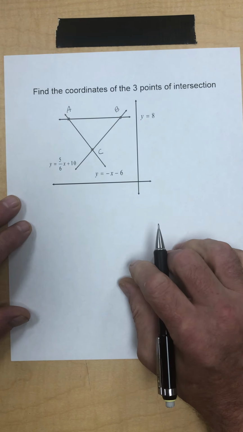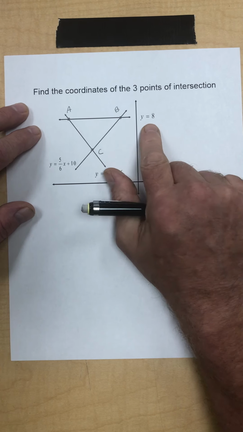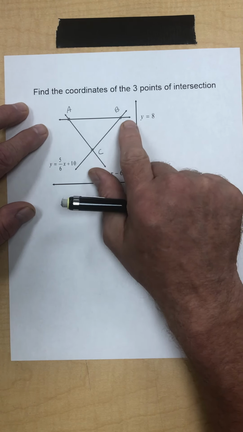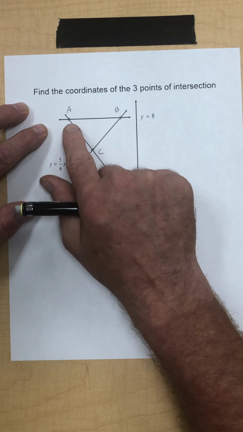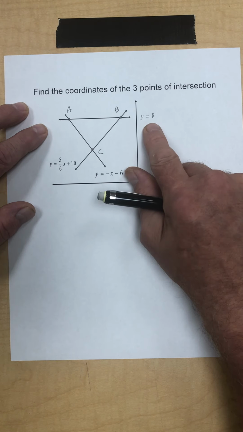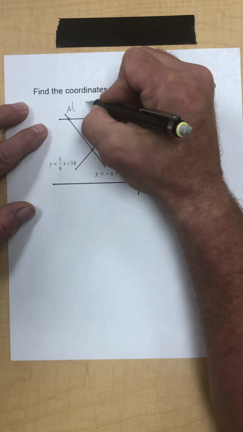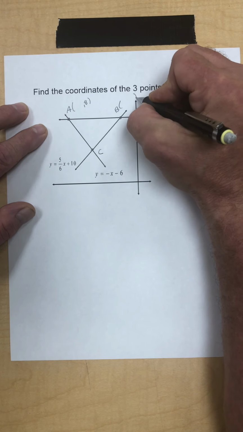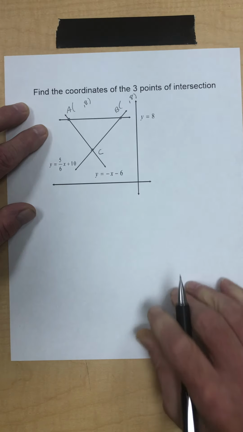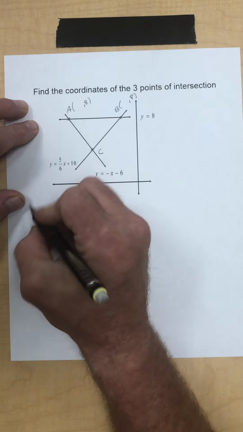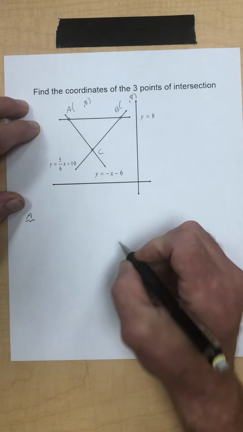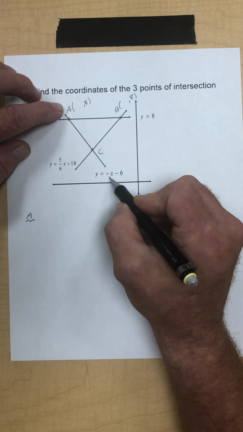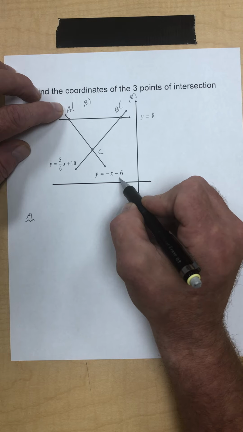Now, isn't it nice that we have a horizontal line at y equals 8. That means every point on that line, including A and B, has to have a y-coordinate of 8. So this is something, 8, and this one is something, 8, and that makes life easy. So let's find A. That happens when y equals 8 and y equals negative x minus 6.